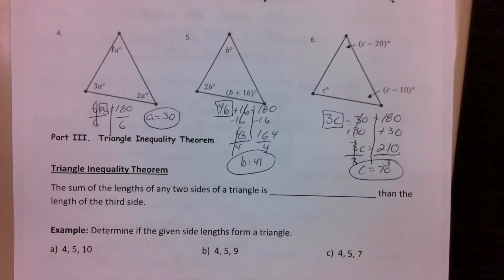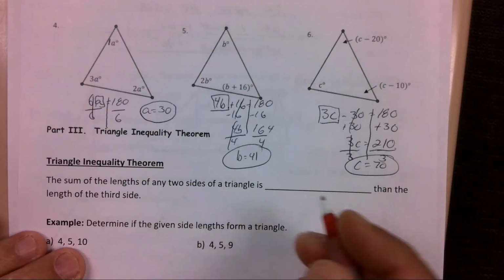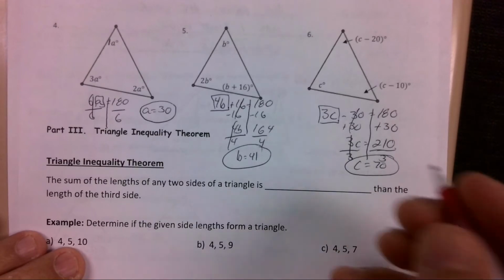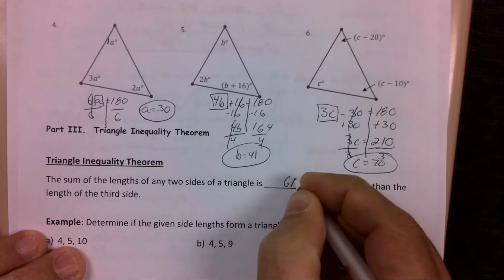So if you can do it with triangles, just make sure you set it equal to 180. All right, for the triangle inequality theorem, the sum of two sides of any triangle is always greater than the length of the third side.